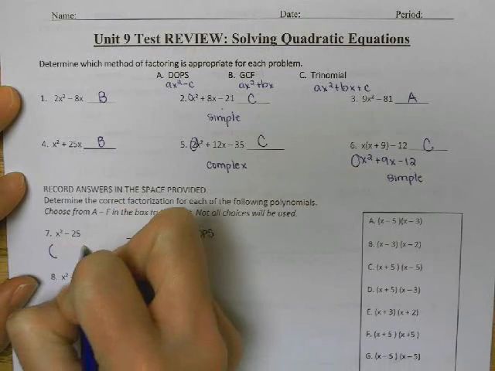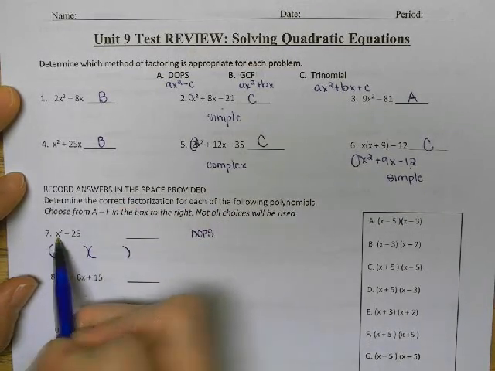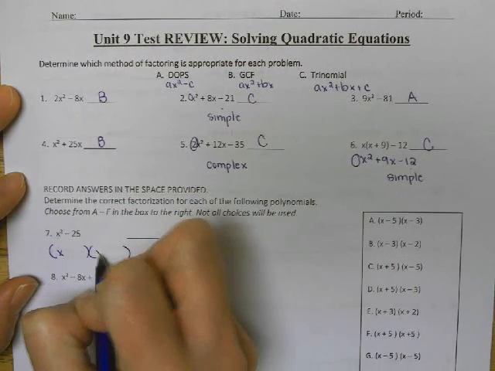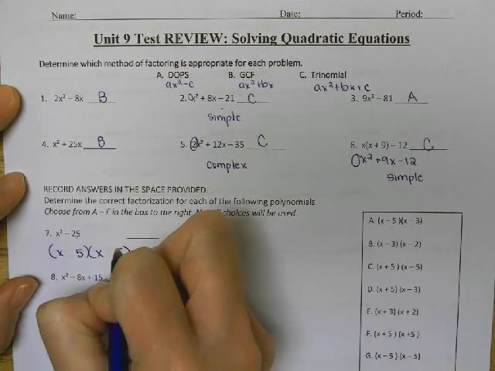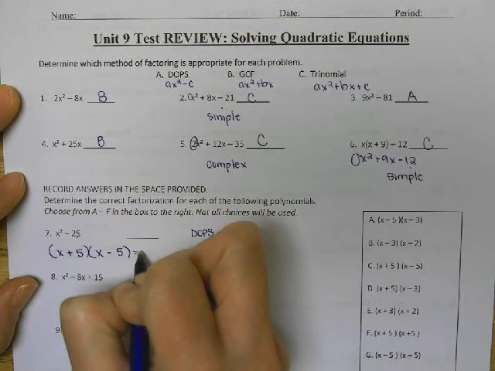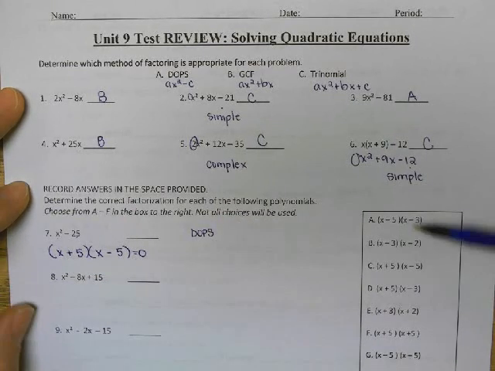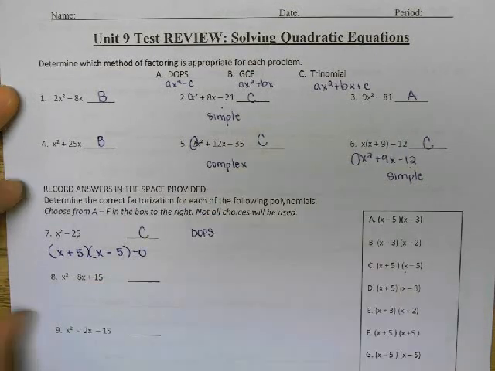In order to factor DOPS, I take the square root of the first term, so the square root of x squared is x. I take the square root of the second term, which is 5. One of them is addition, and one of them is subtraction. So if I look over here, I'm looking for an x plus 5, x minus 5, so C.